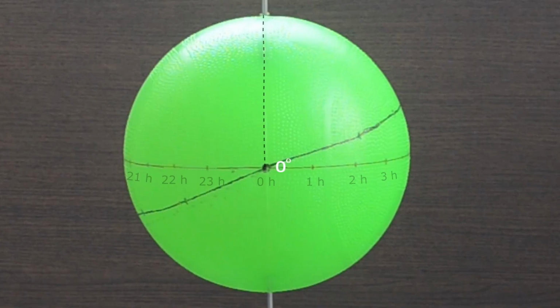Declination is the distance from the equator. It's positive towards the north celestial pole from 0 degrees at the equator to 90 degrees at the north celestial pole. It is negative towards the south pole from 0 degrees to minus 90 degrees towards the south pole. We will not mark this on the green ball itself.